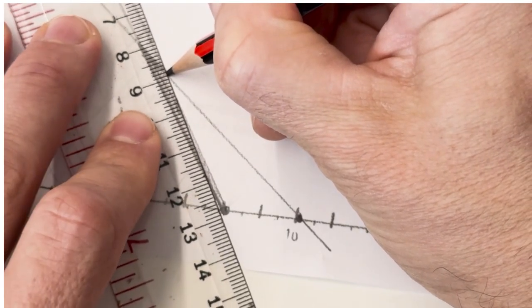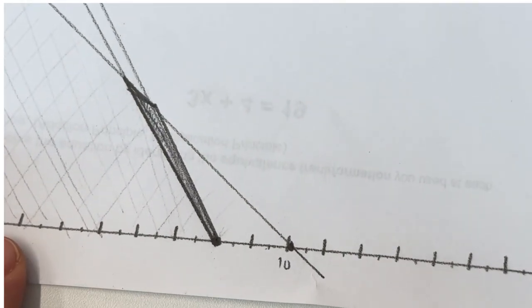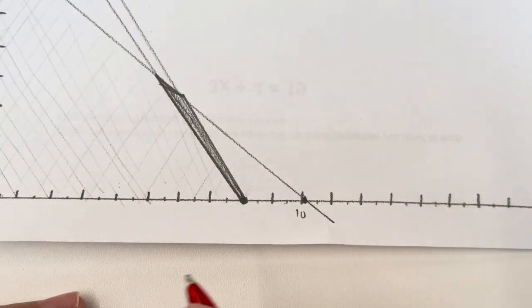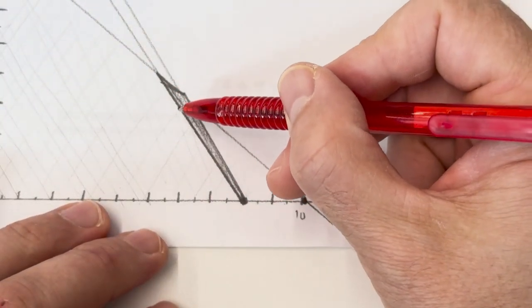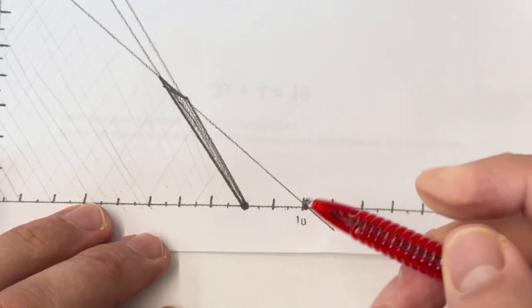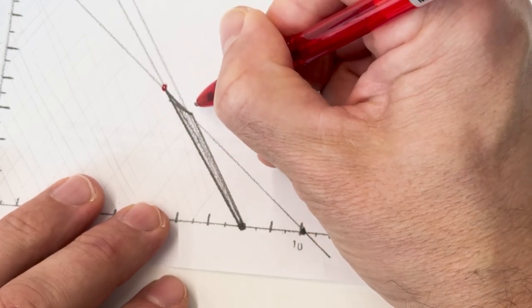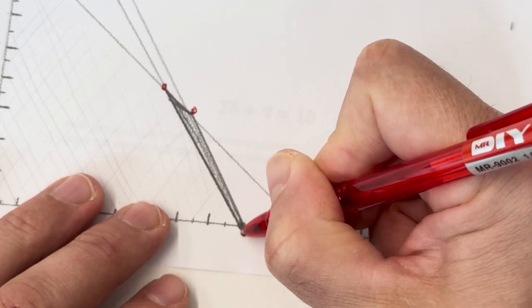That, and that. Okay, so basically what this is saying is, remember, solutions are where our lines cross, our equations cross, but we have a lot of possible solutions inside this area, and we're going to focus on the vertices here to try to find the best solutions, to optimize our solutions.